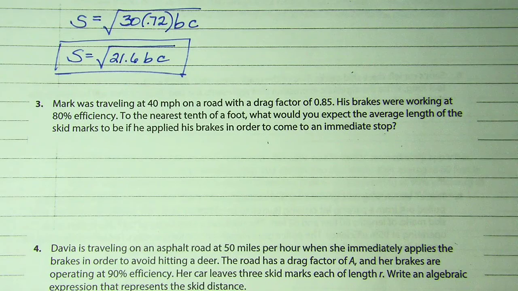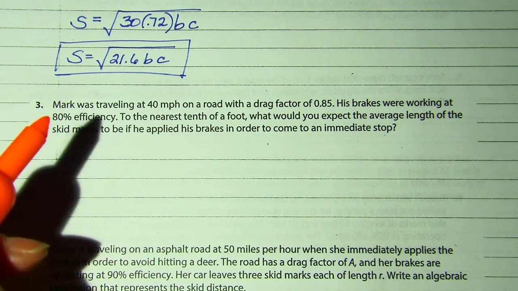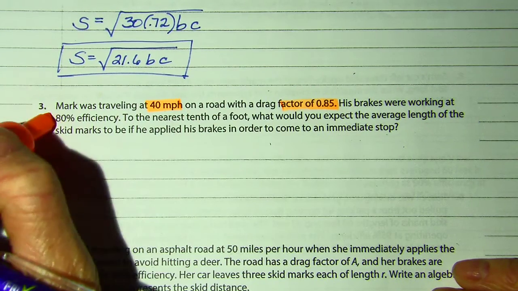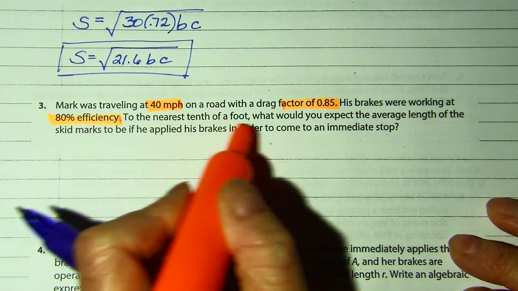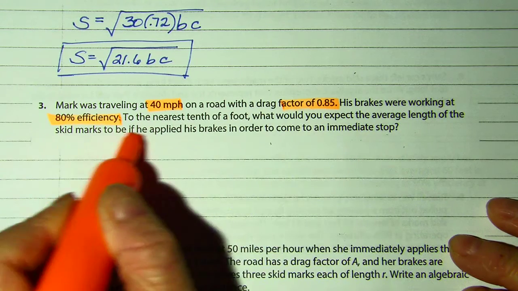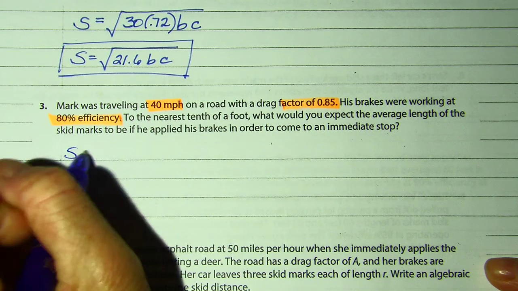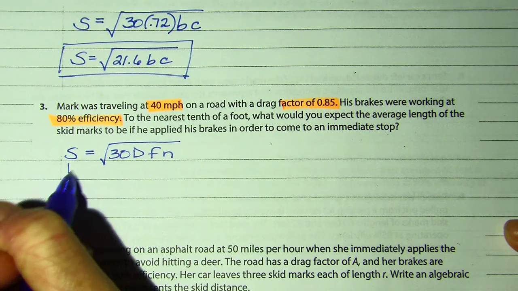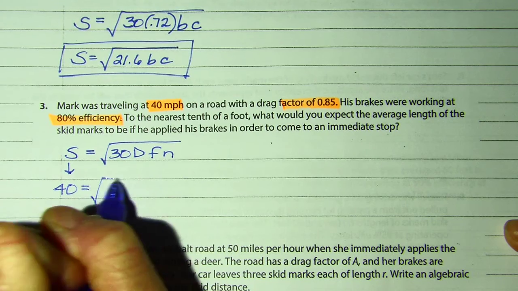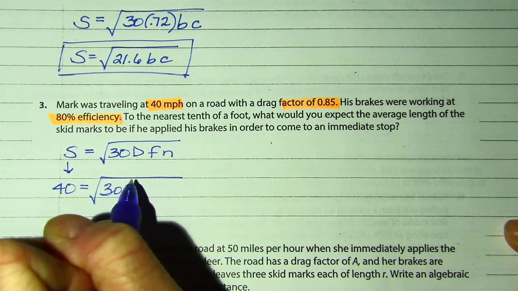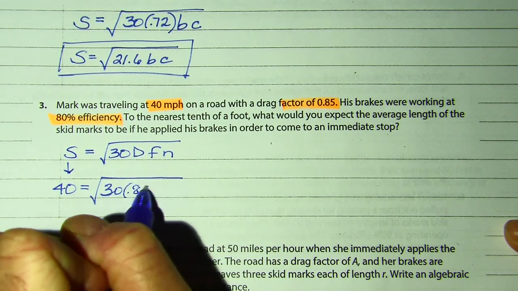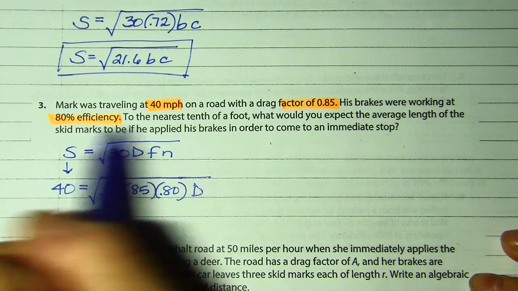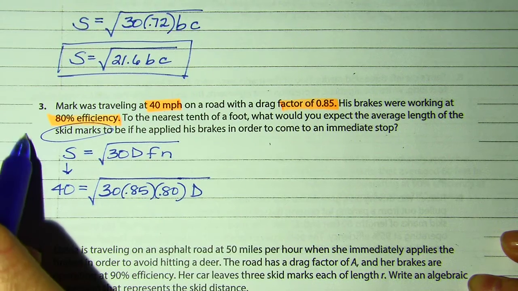All right, number 3, Mark was traveling. So this time they're telling me the speed at which he was traveling. So he's traveling 40 miles per hour. Here's my drag factor, 80%. They want me to the nearest tenth of a foot. What would you expect the average length of the skid marks to be? So in this formula, I'm going to write down my formula, 30 DFN. They gave me his speed. 30 is fixed. They gave me my drag factor. They gave me my efficiency. What I don't know, and they want me to find out, is what the skid marks would be. So I'm looking for D.